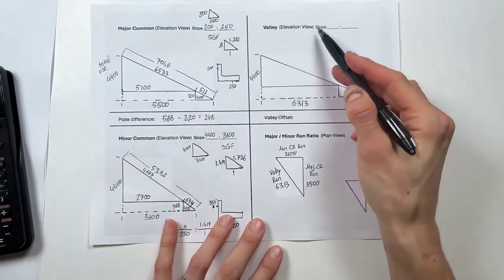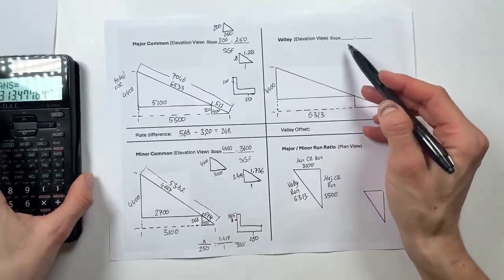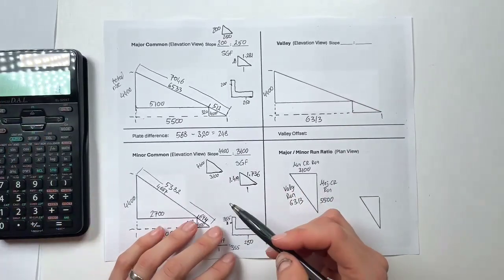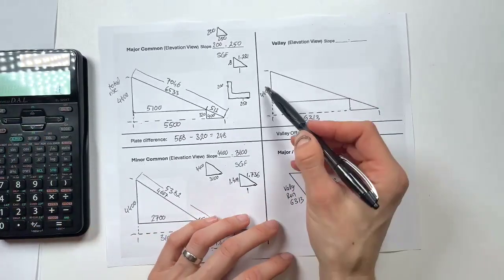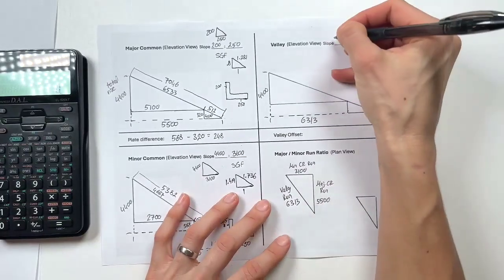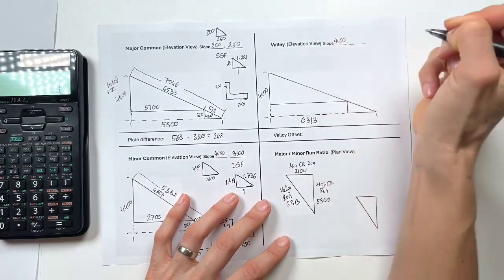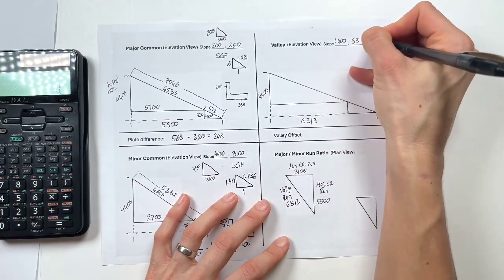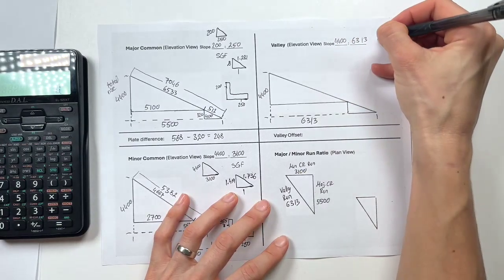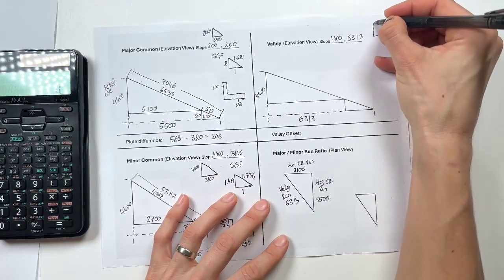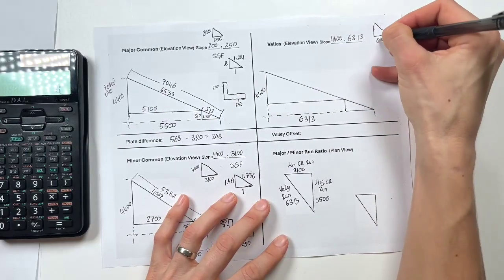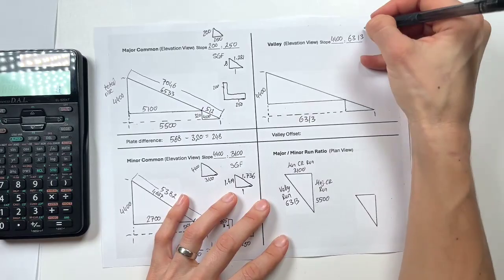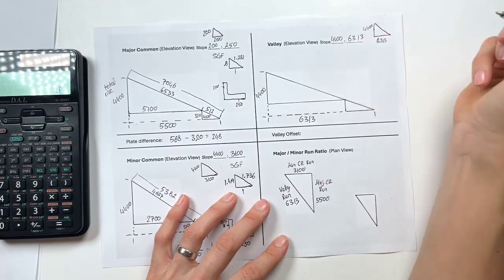Now, do we know a slope? If you remember from our minor common, a slope can be anything. All we need is a rise to a run, which we now have. So we have our total rise of 4,400, and we have our total run of 6,313. So I can draw myself that triangle just because I'm a visual person and I like that. 6,313 and 4,400.